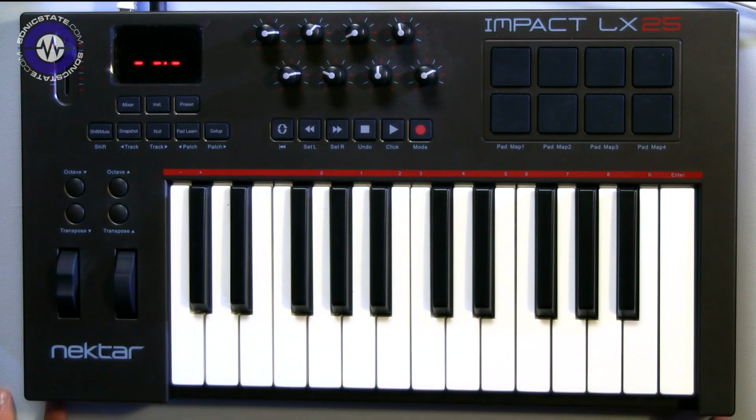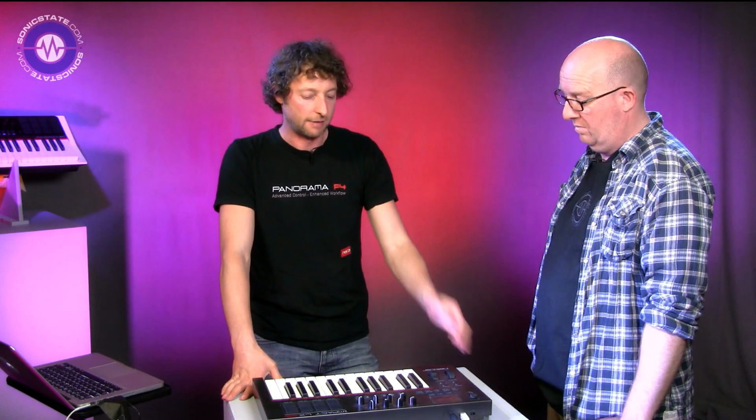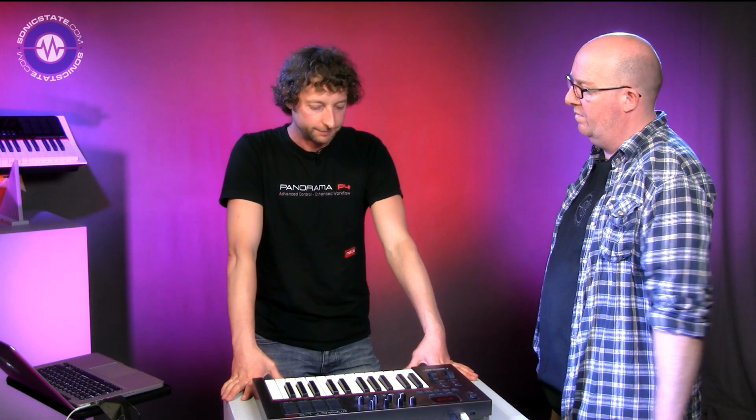So this amount of integration, this Nektar integration, with this abundance of control that you see, on controllers that are normally twice the price of this, you get this kind of workflow, this experience for just £89. So it's a great entry-level controller, with Grab, which really helps.